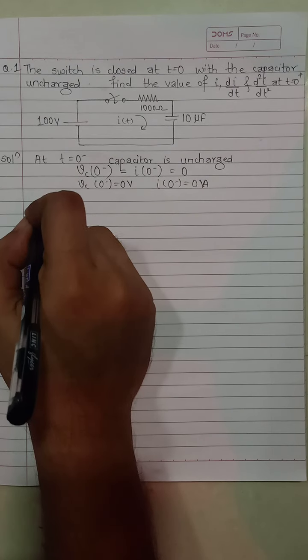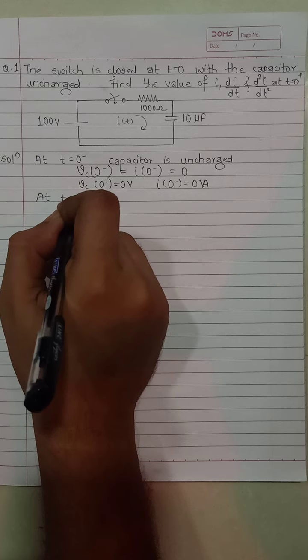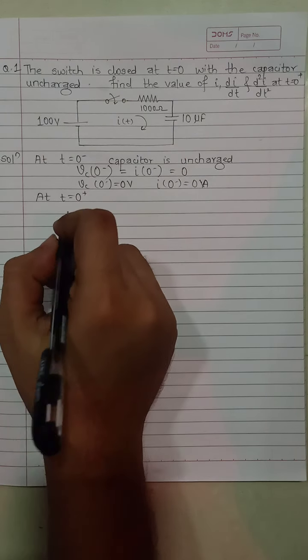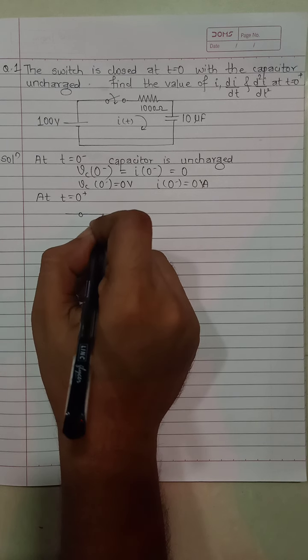Now the next instant, when t is 0 plus, that is when the switch is closed. So I'll draw the diagram again when the switch is closed.